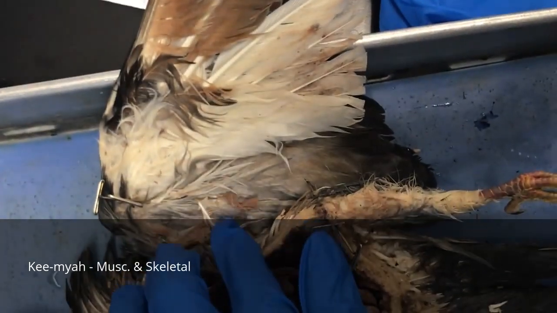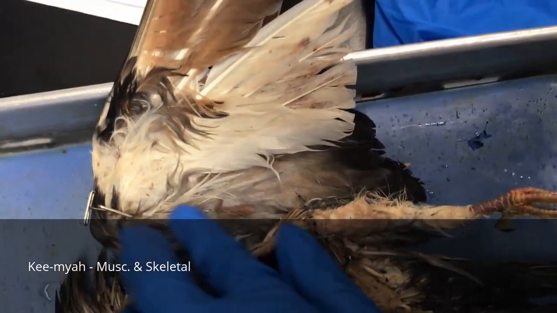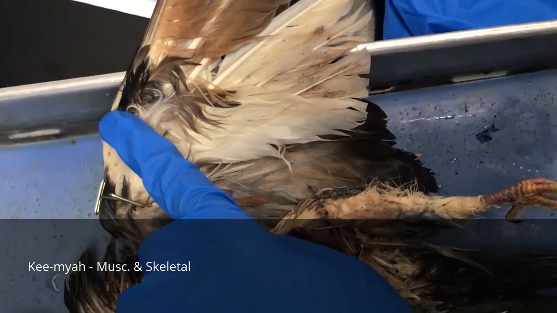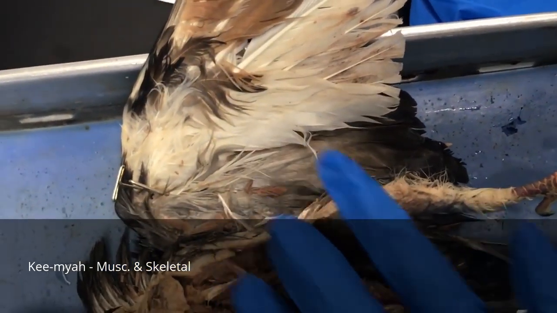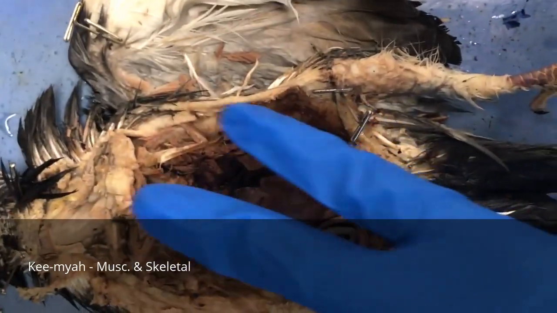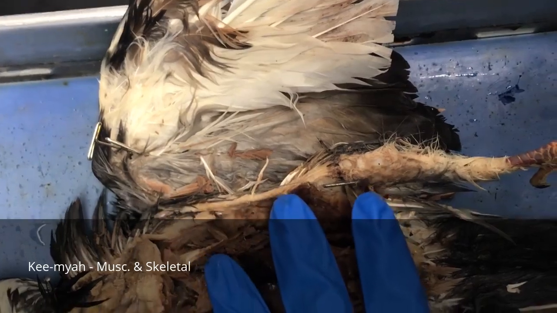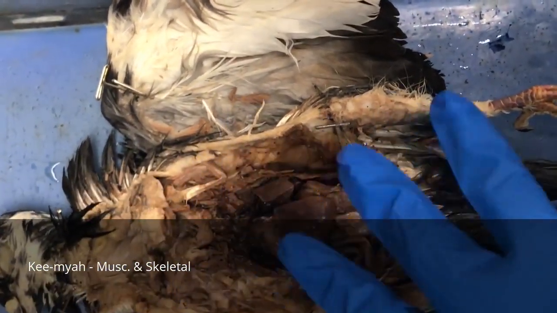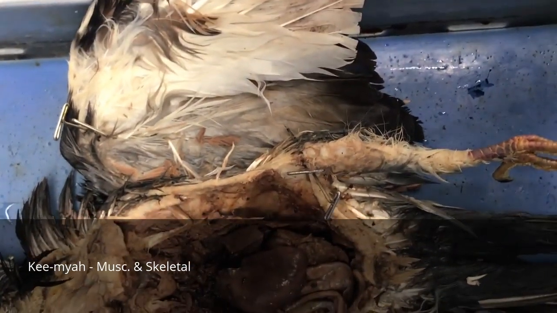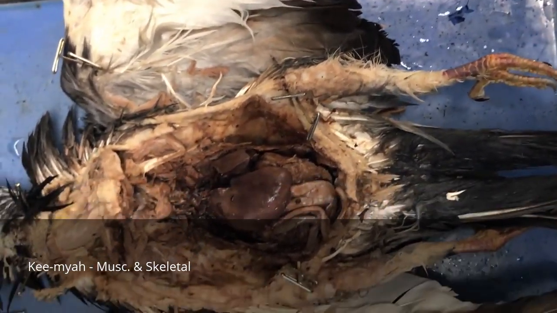So here on the inside of the wing, we have the flexor digitorum sublimis, and we have the interosseous palmaris, the part that we cut out earlier. It would be the pectoral muscles, and these muscles are highly developed versus the muscles in the back and the legs because they aid in flight.